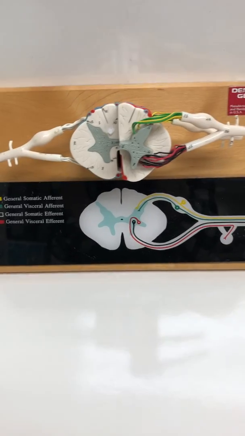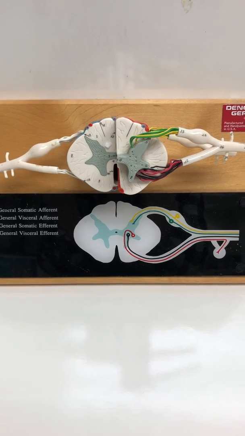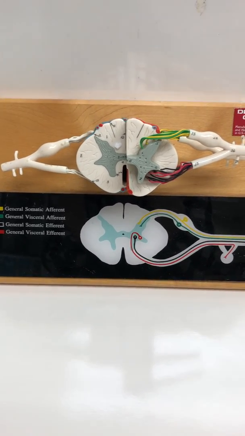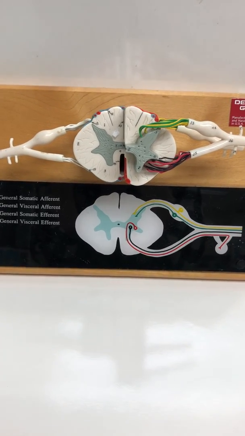So here's one of our 3 different vertebral spinal cord models. The other one's got the bones on it, and then there's one that's kind of just a plain colorless model. You are responsible for knowing all 3, so make sure you study these structures on those as well.